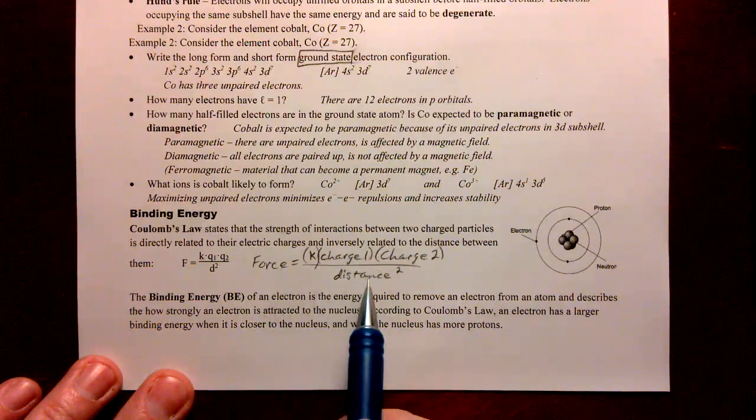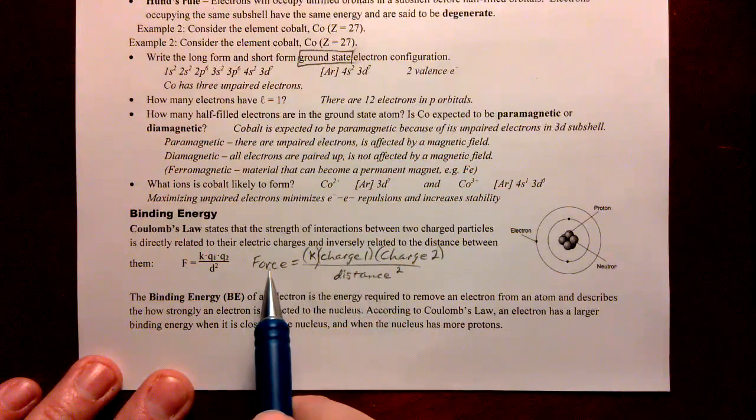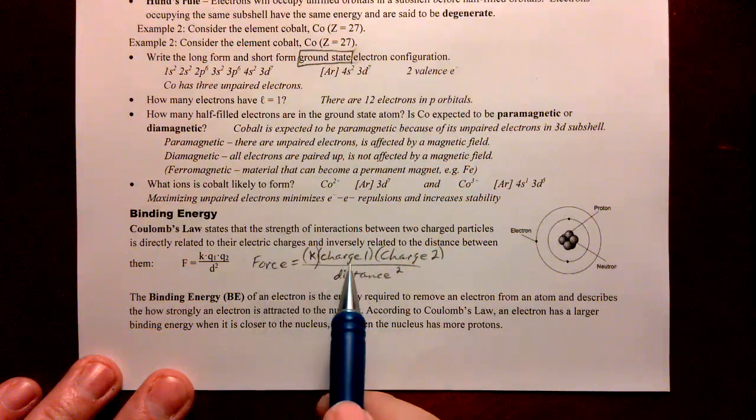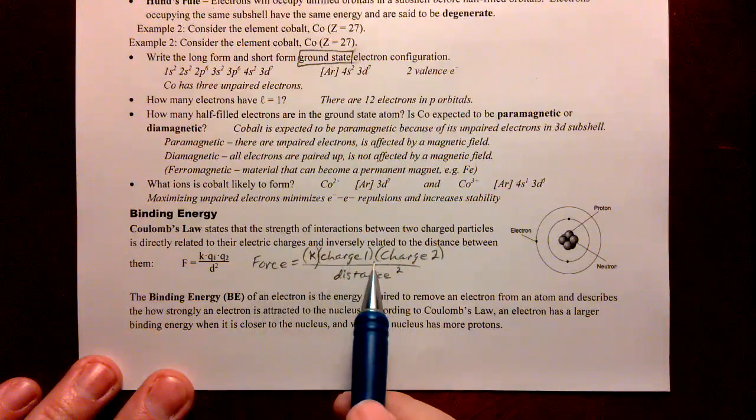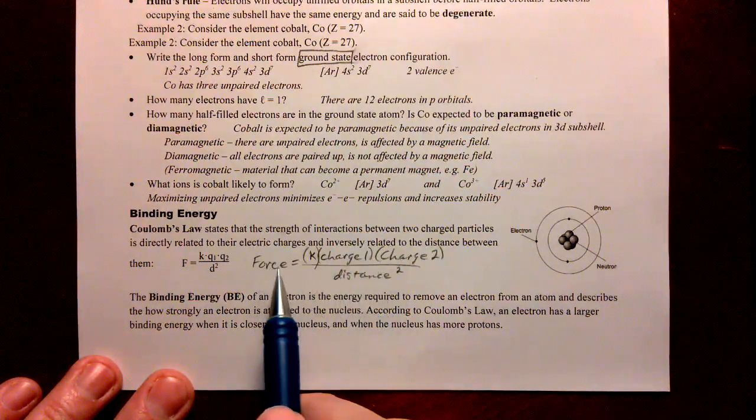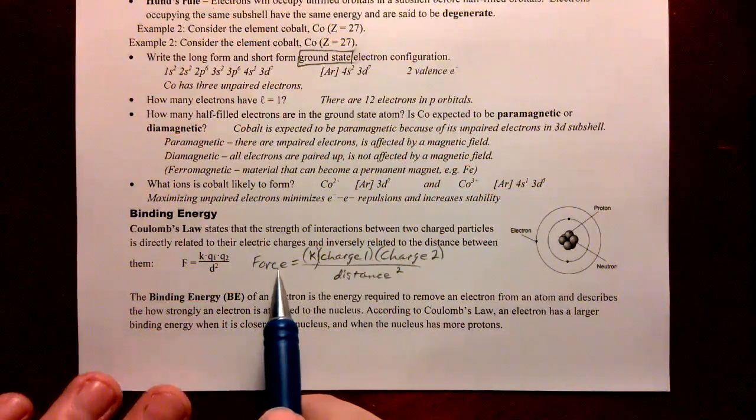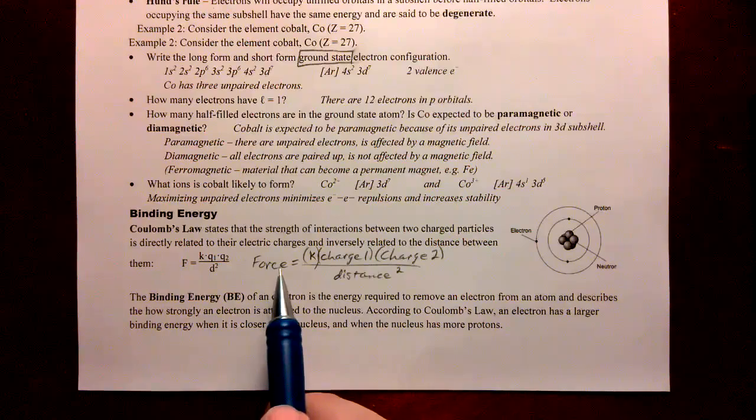And being closer together, having a smaller distance, gives a bigger answer, doesn't it? So if these ions can nestle together closer, that gives them a greater binding force. They're held together more strongly. It's going to take more energy to break them apart.